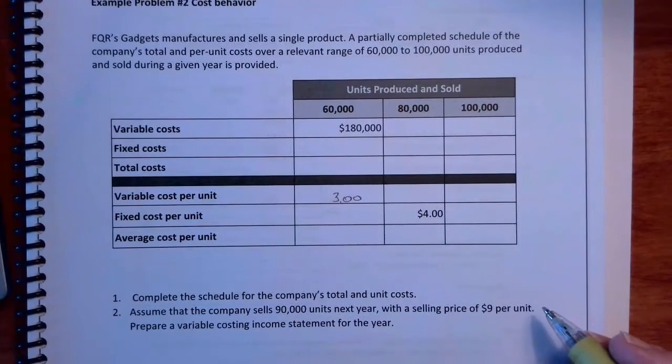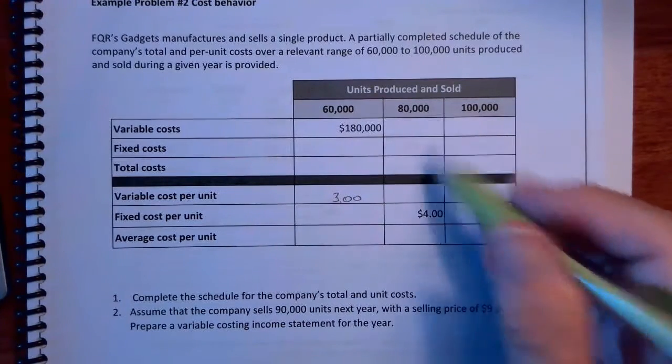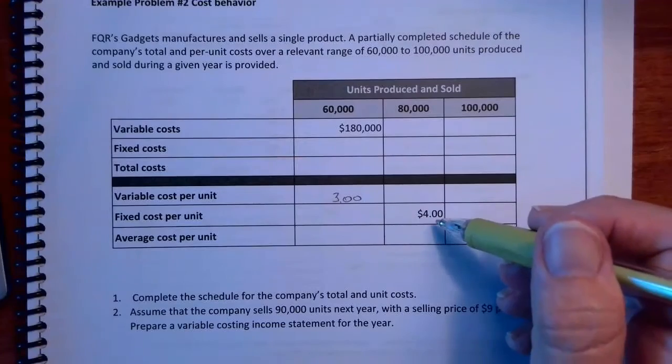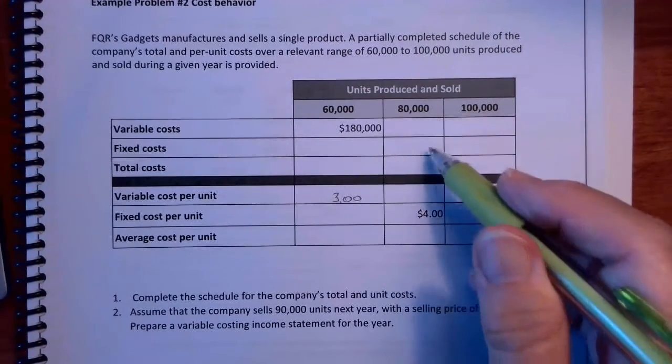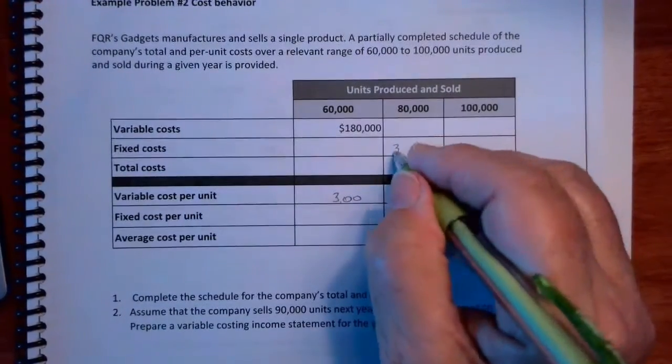Okay, and what else do we know? We know that the fixed cost per unit is $4 per unit at 80,000, which means our total fixed costs are 320,000.